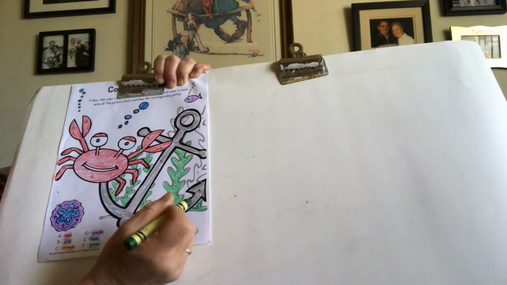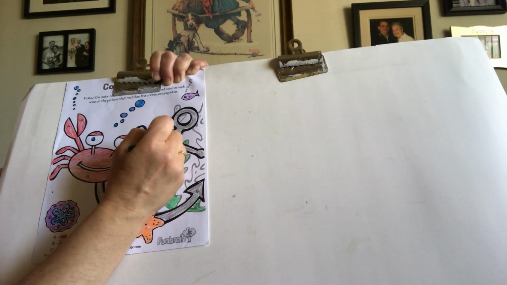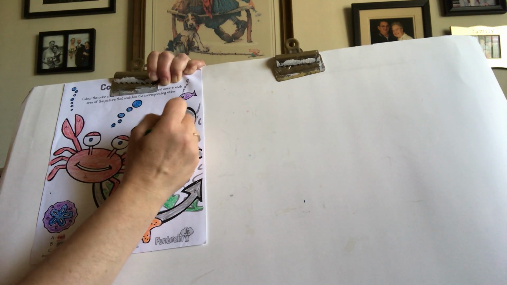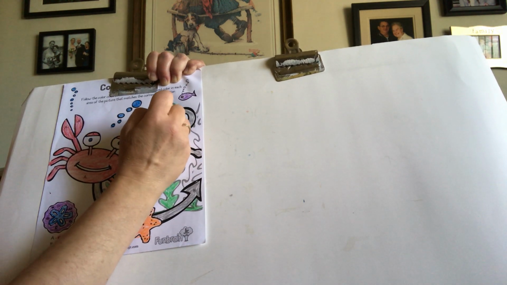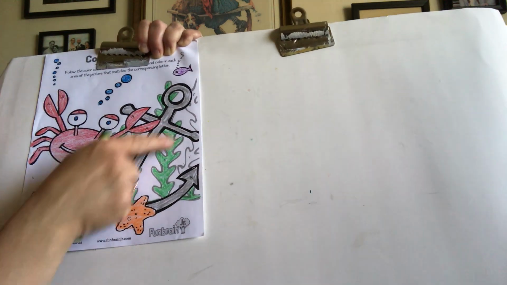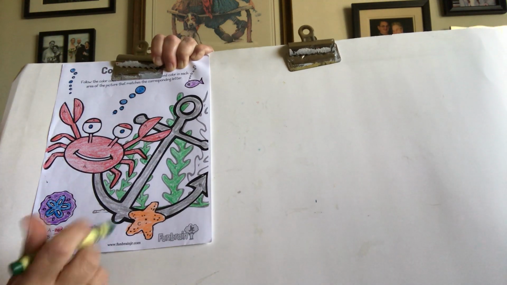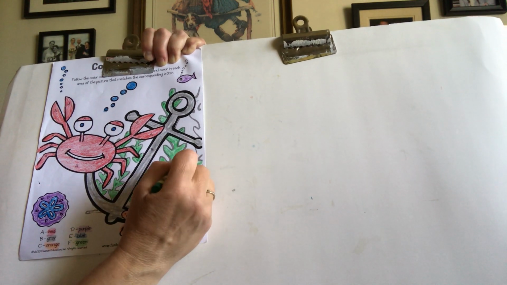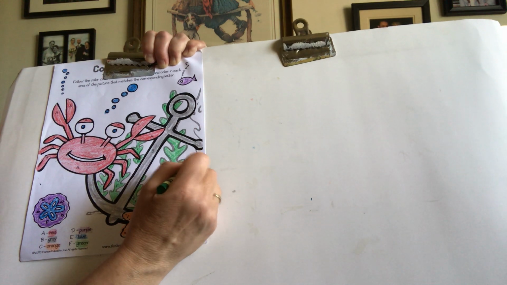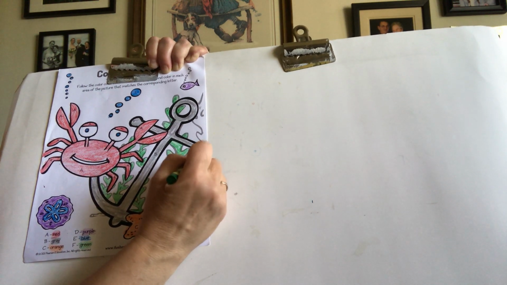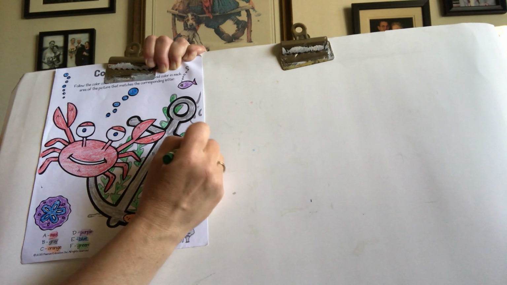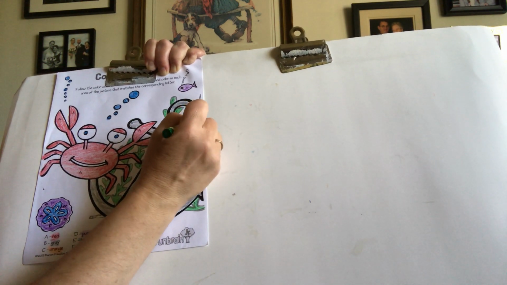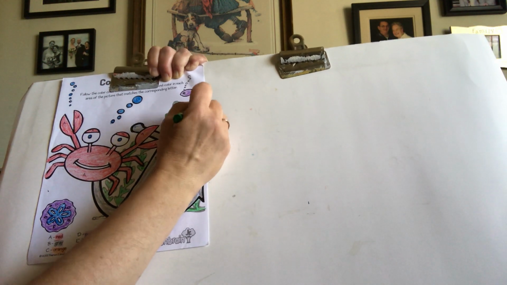All right, and we're almost done. A little bit more. Here's some more over here. This little space there. Here's another little space here. Here's another little space there. And it looks like we have one more piece of seaweed. Okay, so we'll color right up in here where the letter F is, inside that gray area. And we're almost done. Right up in here.